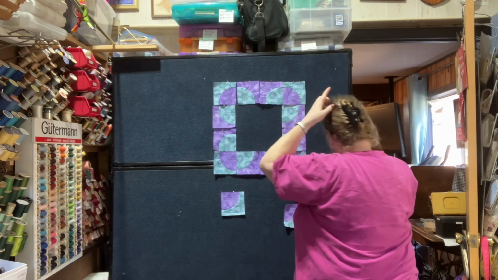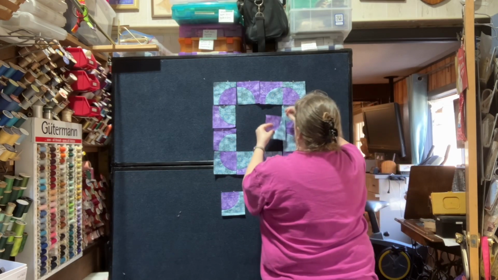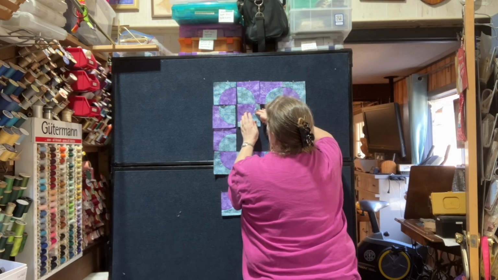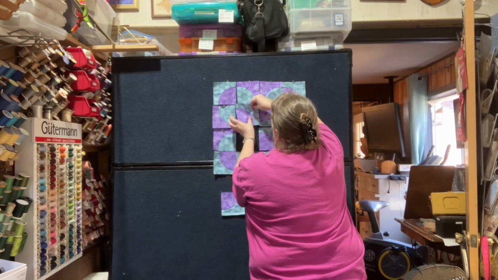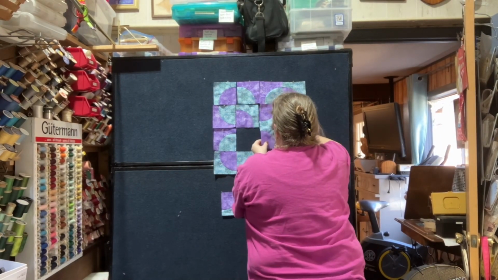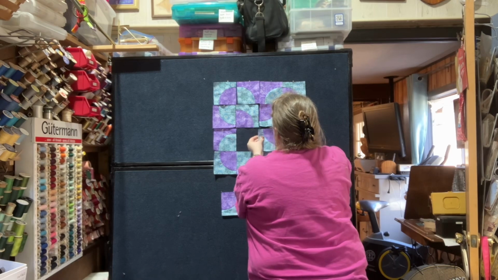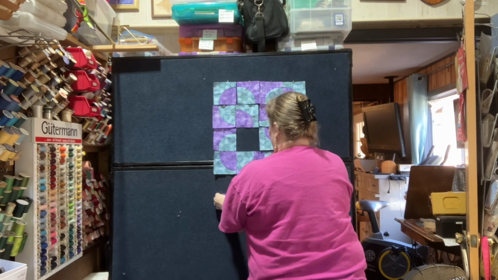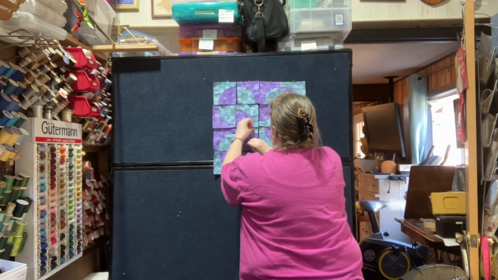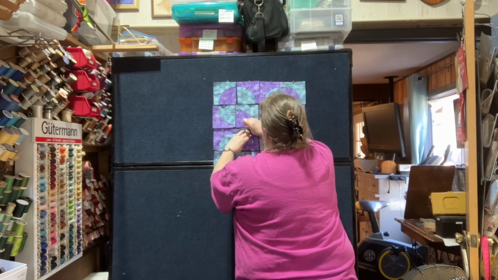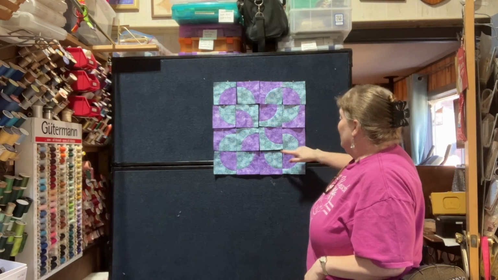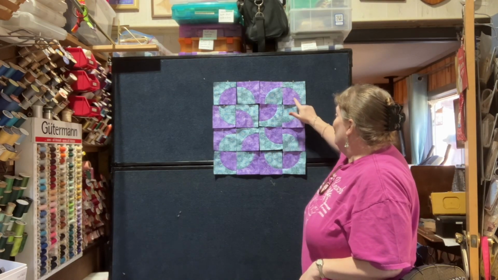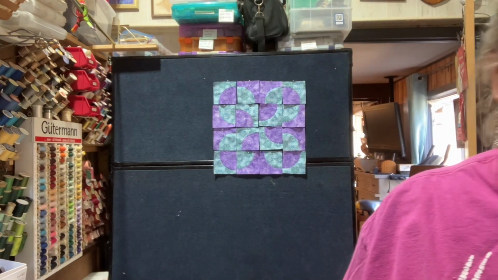And then the center has the marching swirl, with the swirl in the middle. So it has more of a circular shape on the corners. And that one is called the Drunkard's Puzzle.